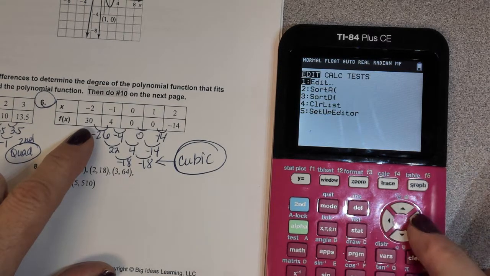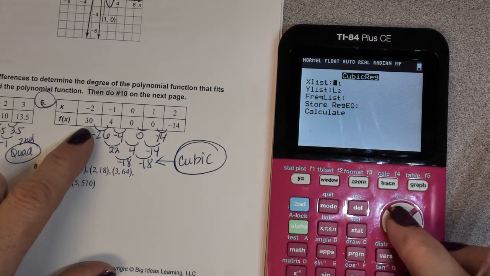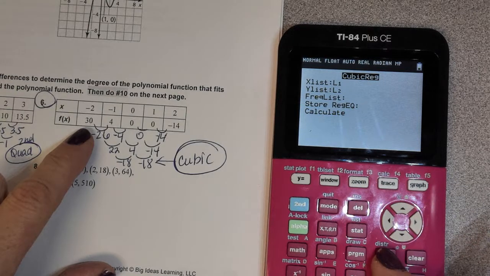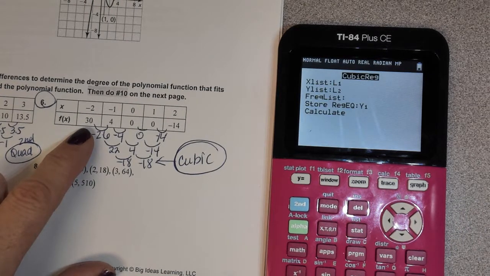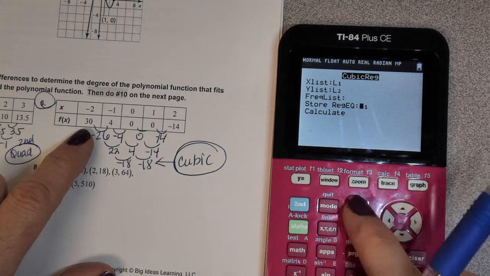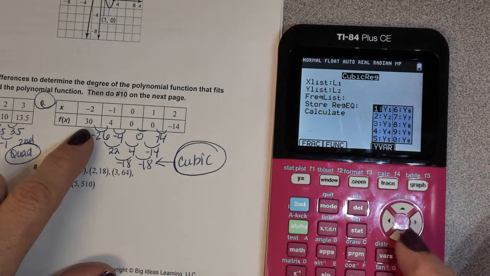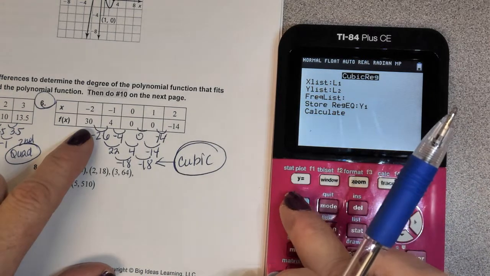I went to Stat, Calculate. I went to Cubic. I want to store it. Now, like I said, you can go to vars, yvars, function, y sub 1. That's one way to do this. But I was showing you a shortcut way, which is to go to alpha trace, and it brings up y sub 1. And guys, don't be afraid to check these.